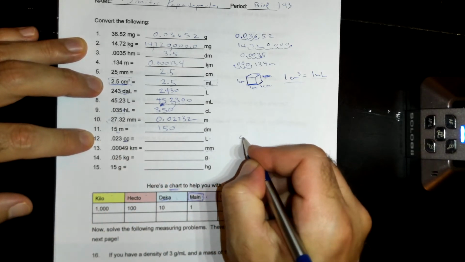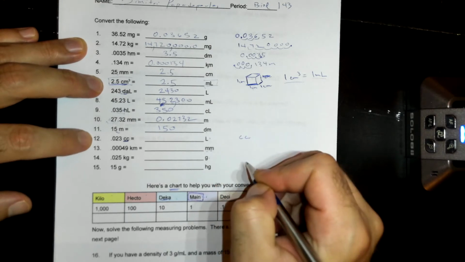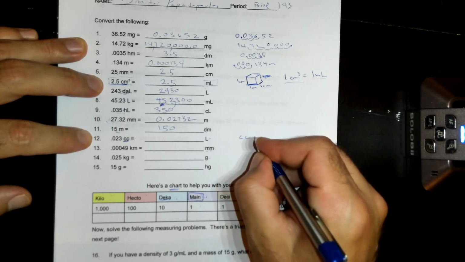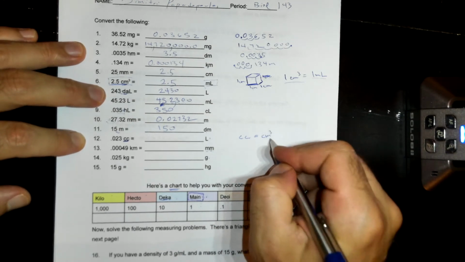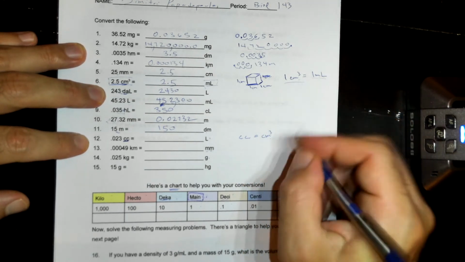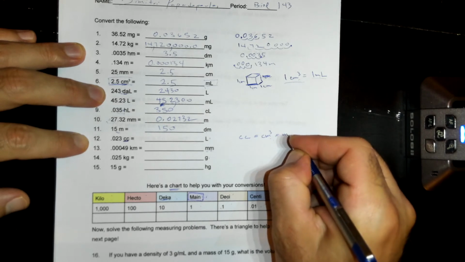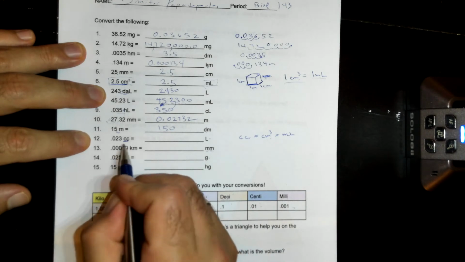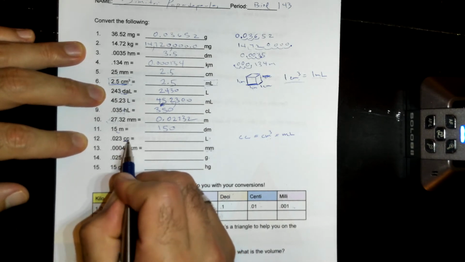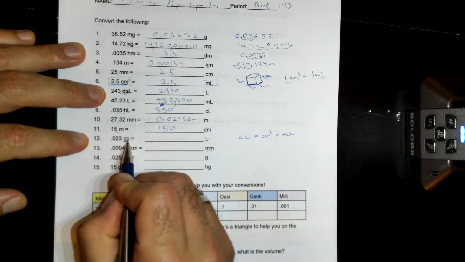So double C stands for cubic centimeter. And so basically that's the same thing as cm cubed. But we know that cm cubed is also the same thing as ml. So that would also be the same as ml. You see how I got there? Okay, so just replace ml right here.